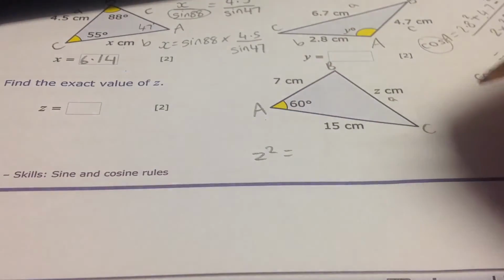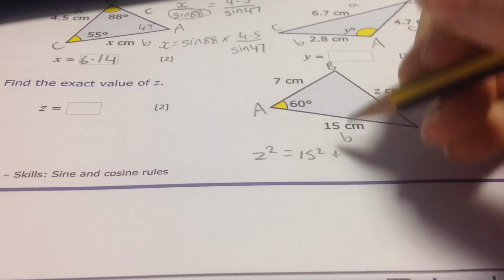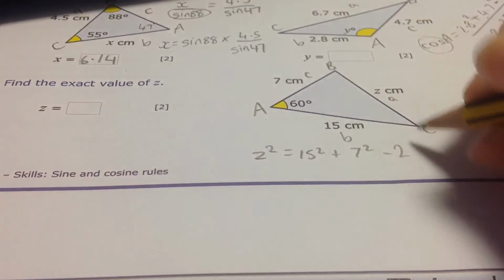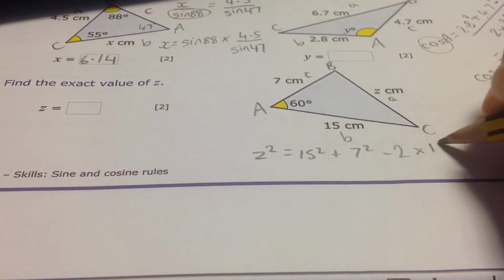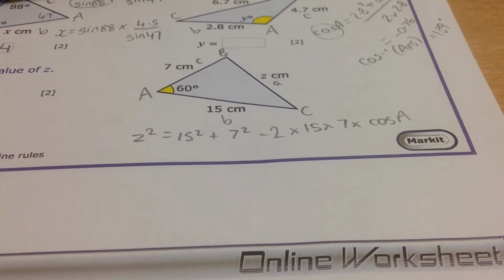equals B squared plus C squared minus 2 times b times c times cos of angle A. That went off the page. There we go. And again, you just put that straight into your calculator, which avoids any faff of getting things wrong.